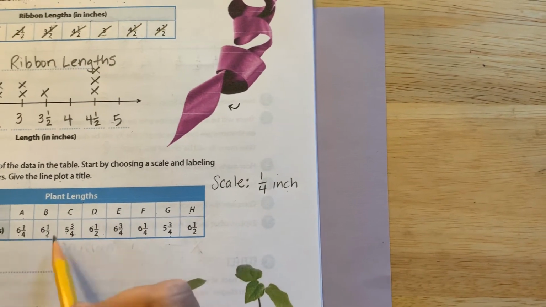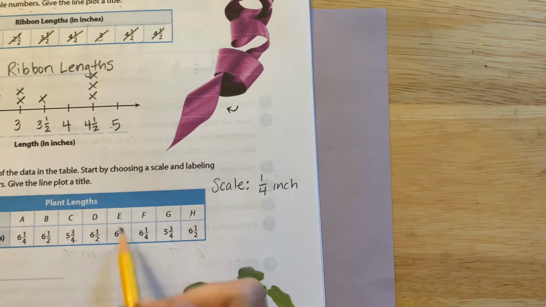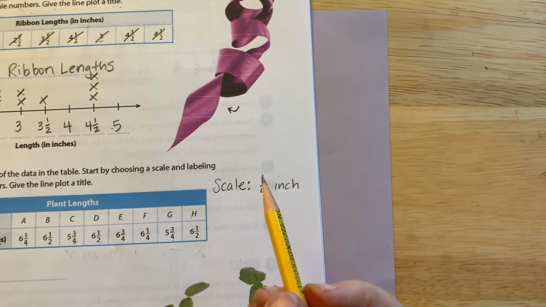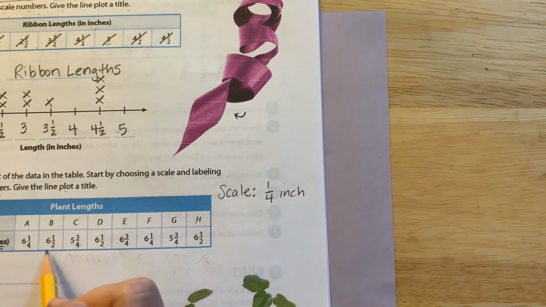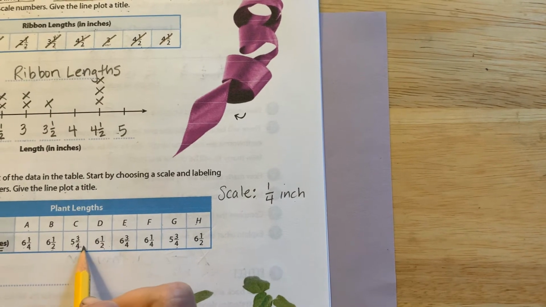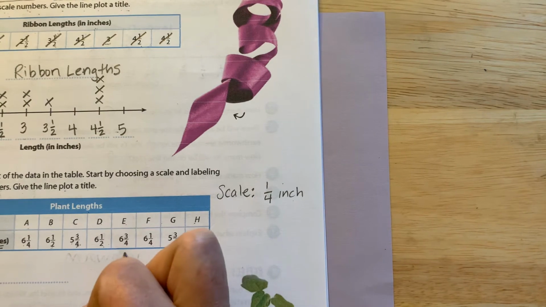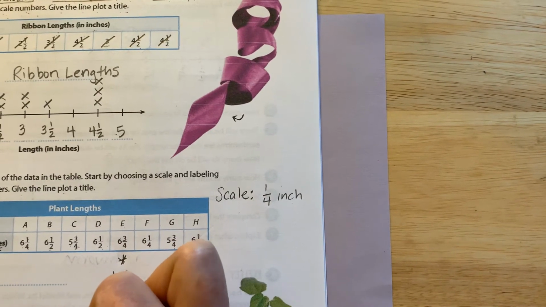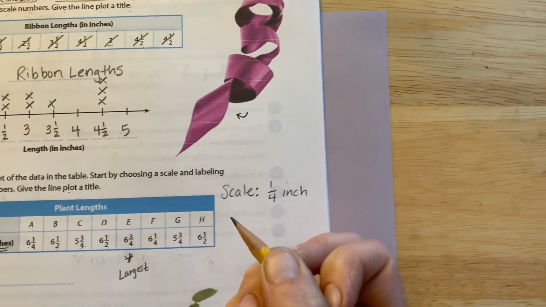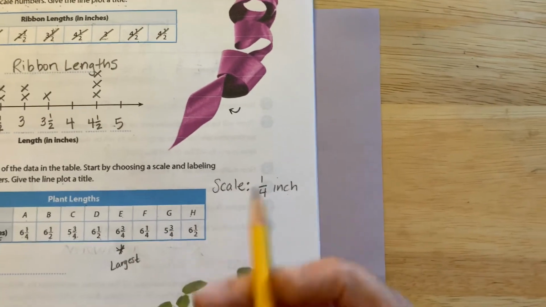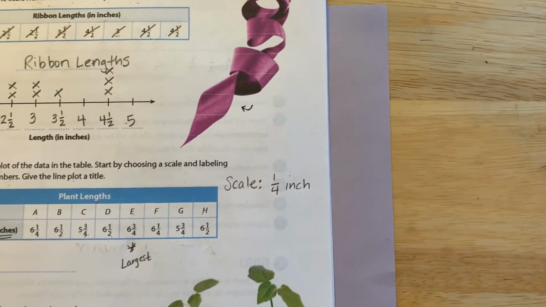Now, what else do we notice? What is the smallest one and what is the largest one? What's the longest plant? I see 6 1/2. I see 6 3/4. Okay, this one is our largest one. Which one's our smallest, or which one is my shortest? My puppy's hitting the table.